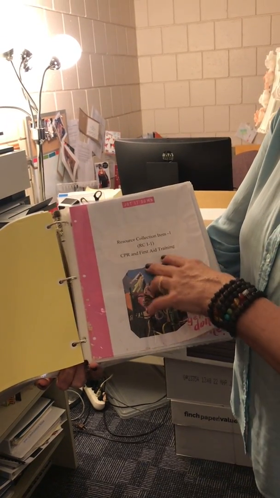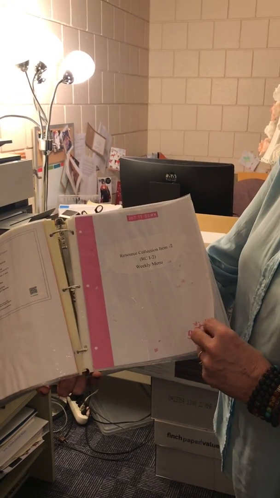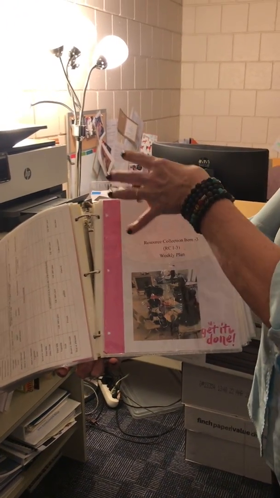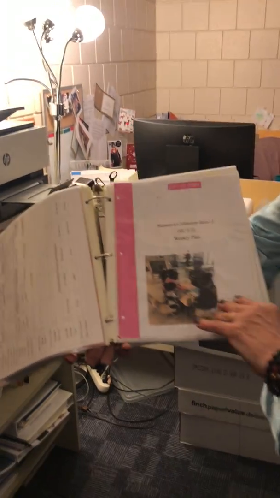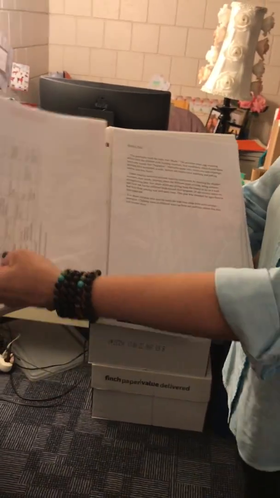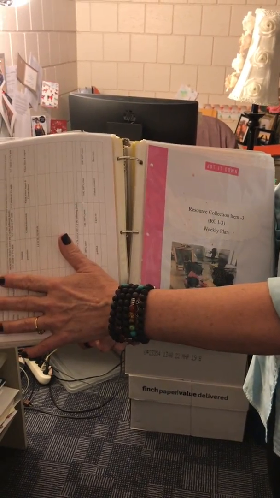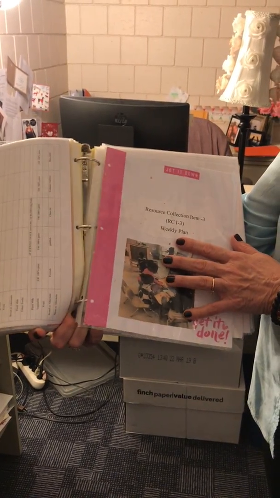So RC1-1, this is your CPR and first aid. RC1-2, this is your weekly menu. She chose to have her explanation here, and then it was followed by the form. It might also be nice if you put the explanation on the left side of your binder and the actual form on the right side of your binder.